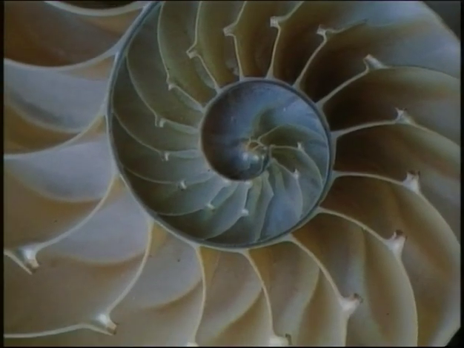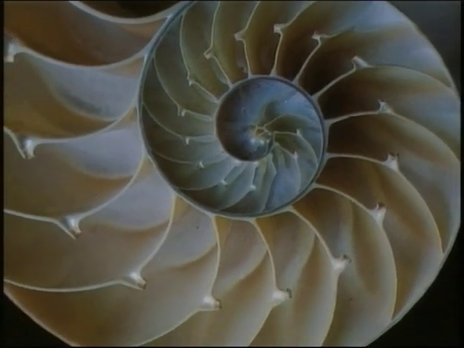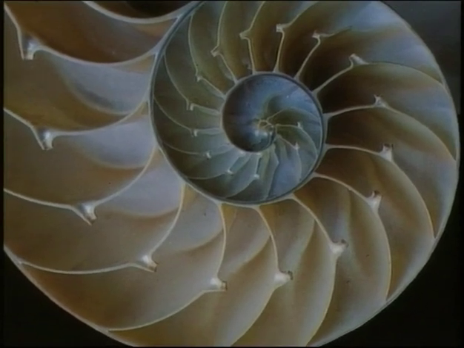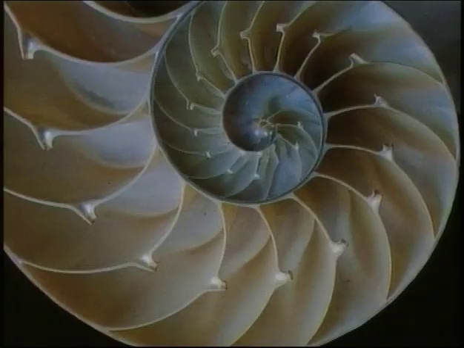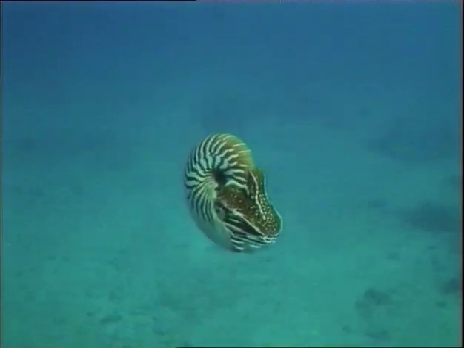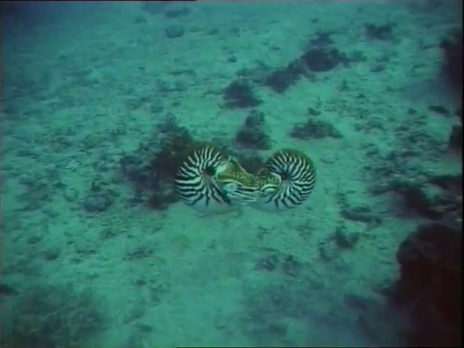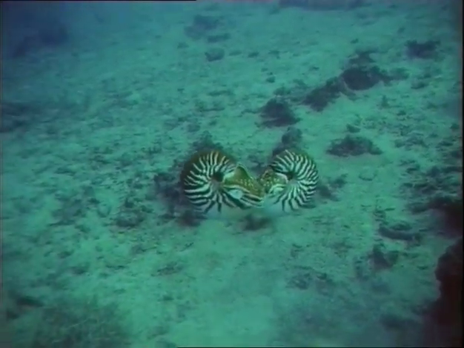This cross-section shows how the shell is made up of chambers, each of the same basic shape, but built progressively larger as the nautilus grows. The chambers are filled with gas and liquid, which it can control to keep it buoyant.